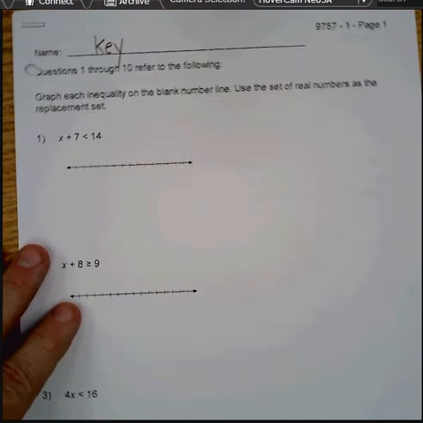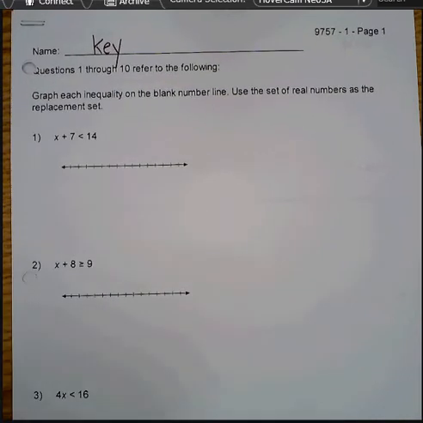All right, so Math 7, this is the quiz that we had on inequalities. Again, you have to remember you're solving inequalities just like you'd solve regular equations.